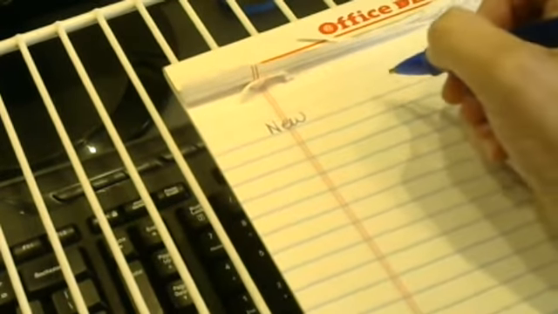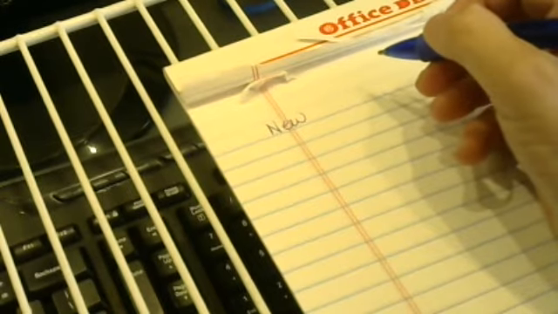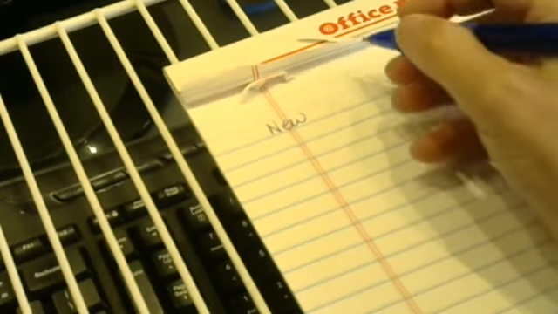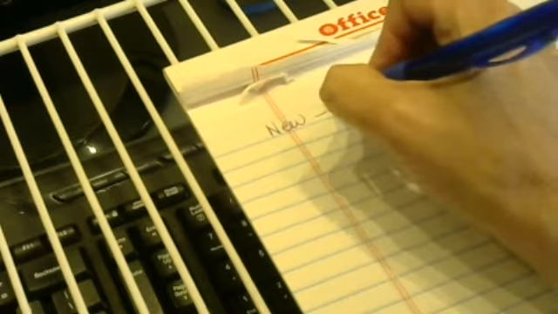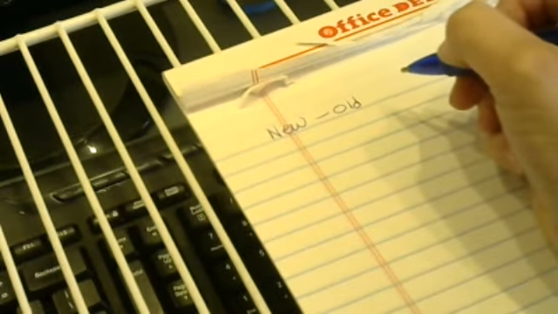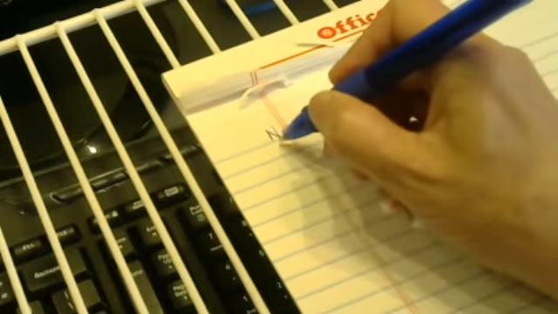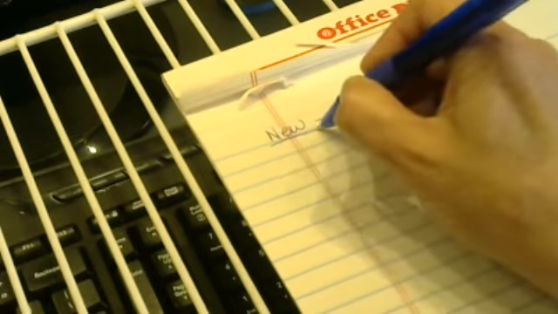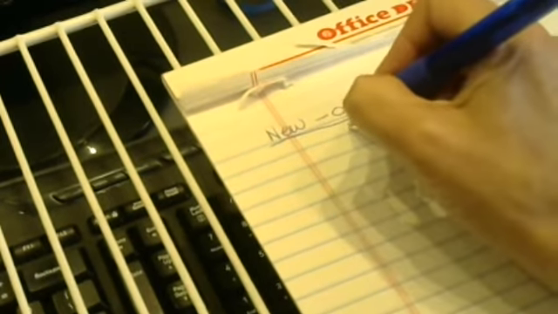So the formula for that is new, which could be the newest year or the newest month, minus the old, which could be the old year or the oldest month, divided by the old.